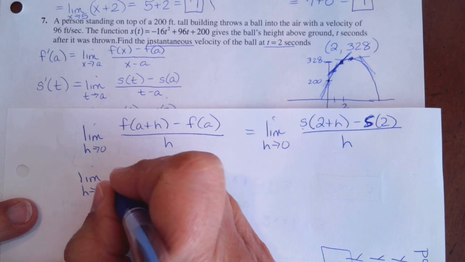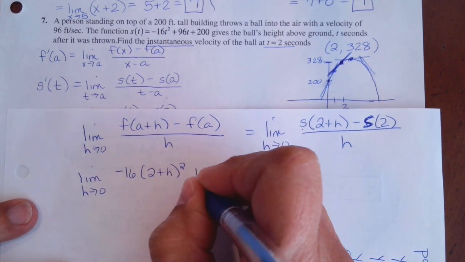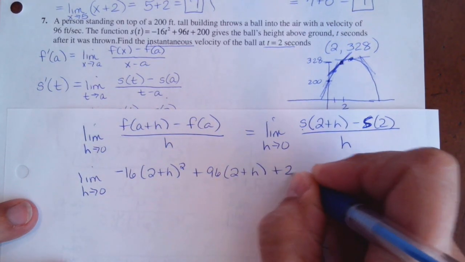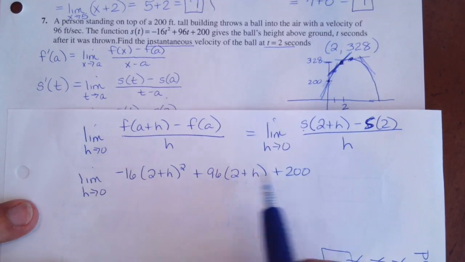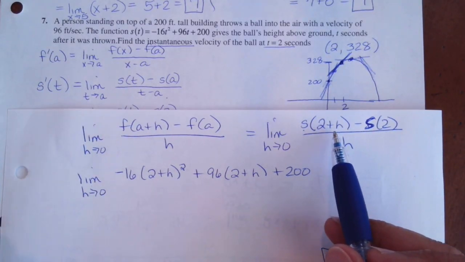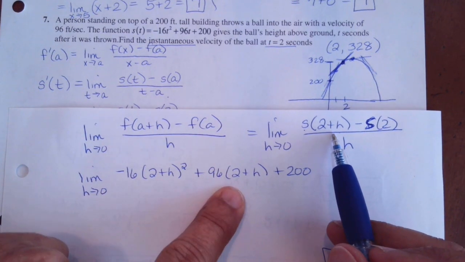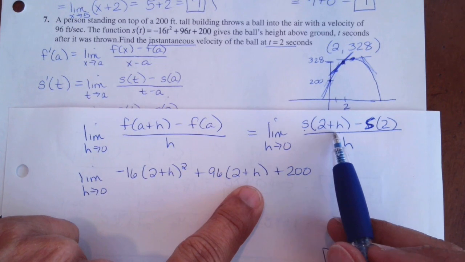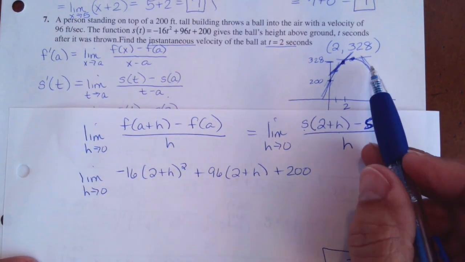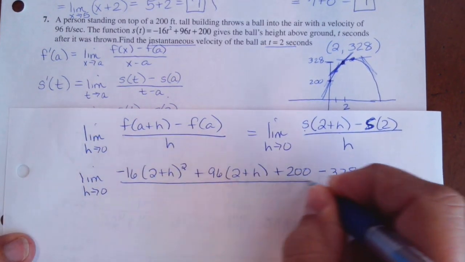So we would do negative 16 times 2 plus h squared, plus 96 times 2 plus h, plus 200. This is the function, and in place of t, I'm going to put 2 plus h. Remember it was negative 16 t squared, so I put 2 plus h there, plus 96 t, put 2 plus h there, plus the 200, and then minus s of 2, which is 328, all over h.